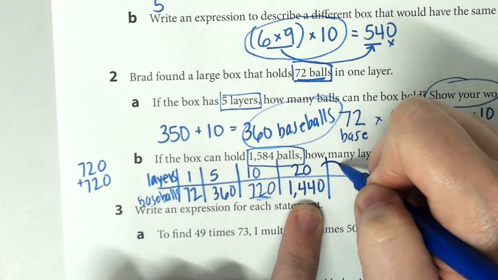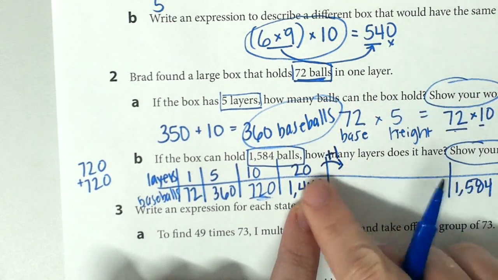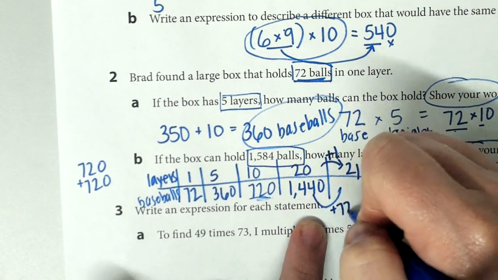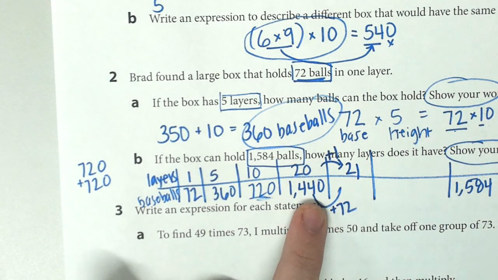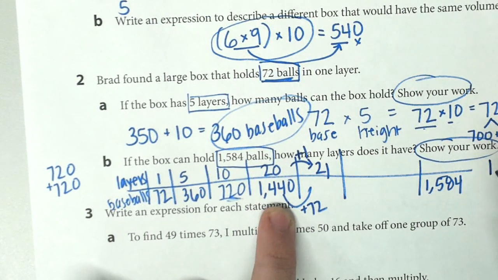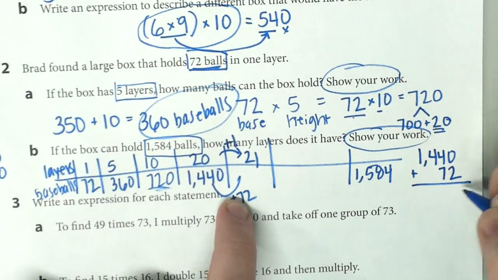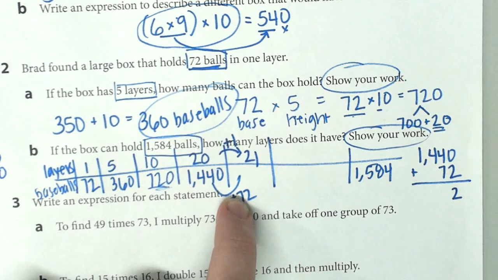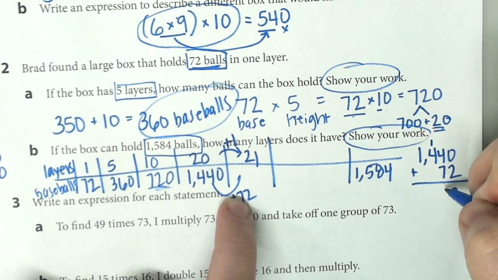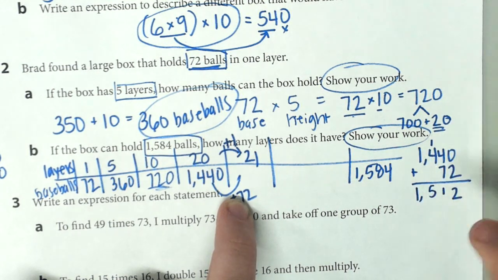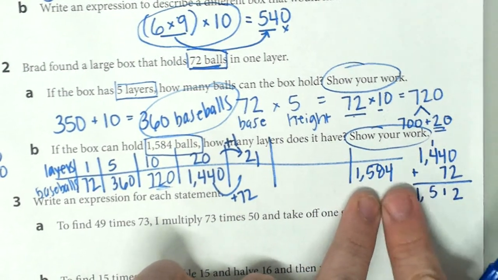What if I added one more layer to that? I wish they gave us more space. What if I added another layer? I'd have 21 layers. That means I add 72 to this. So I'm trying to add 1,440 plus 72. 0 plus 2 is 2. 4 plus 7 is 11. Here's where I put my 1. 1 plus 4 is 5. Oh, I'm at 1,512. I'm super close.